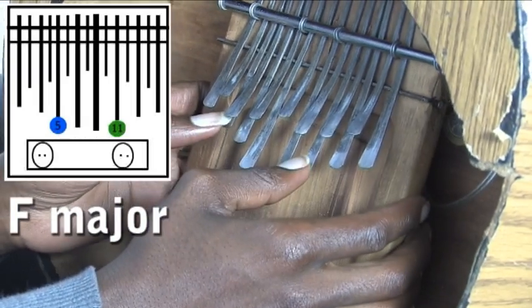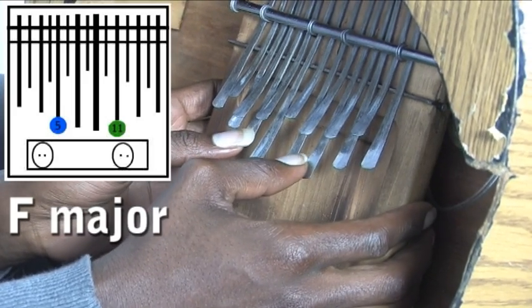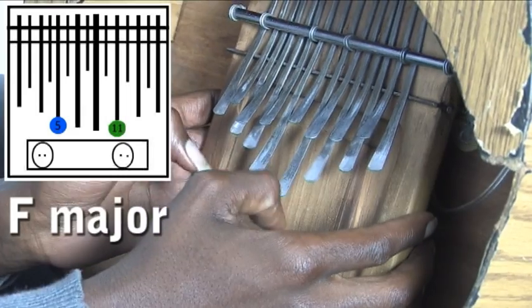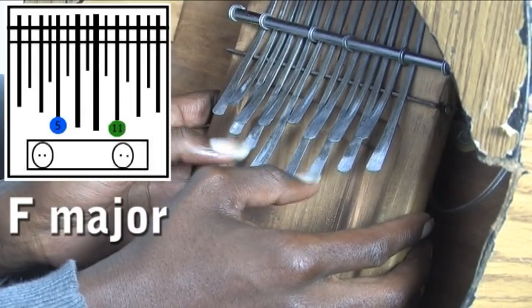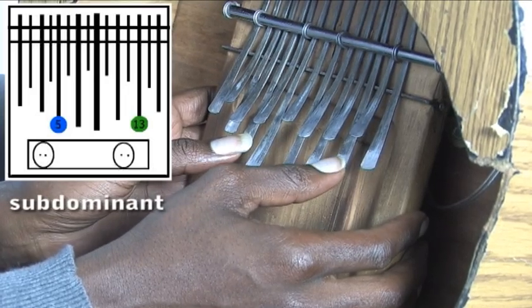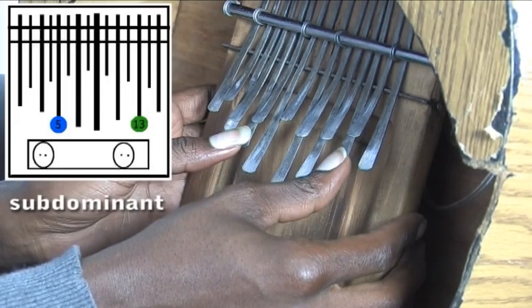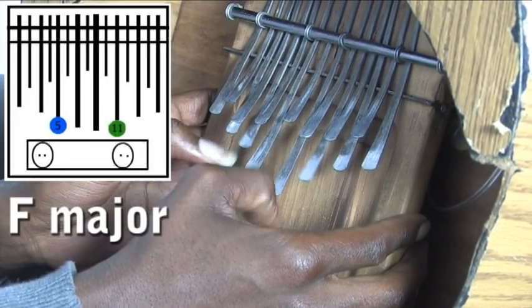So our tonic on F major, 5 and 11. We will play this 4 times. And then we go to the subdominant, 5 and 13. Back to the tonic.